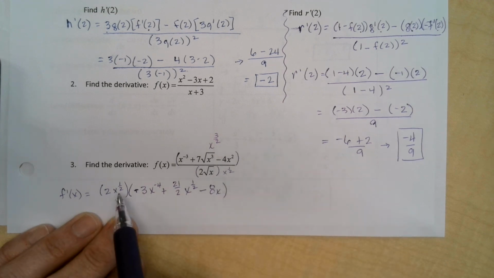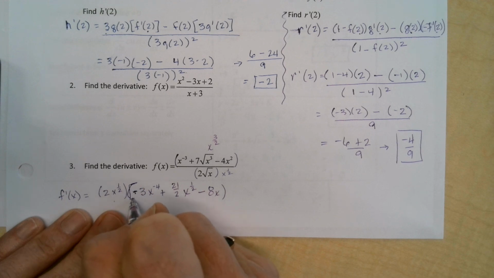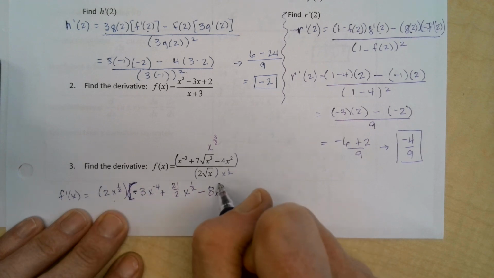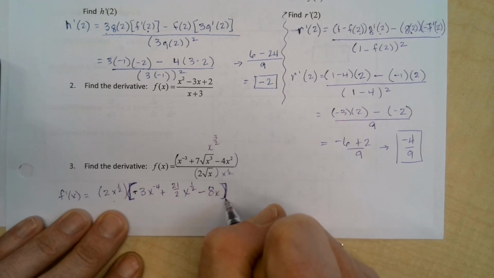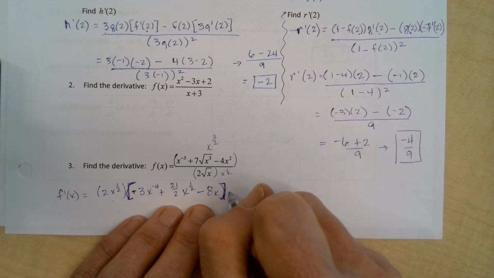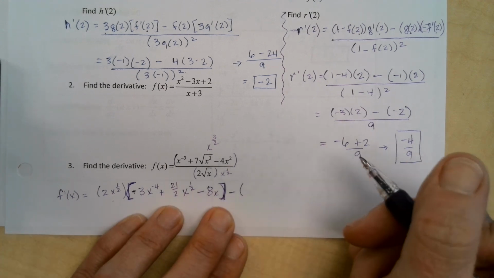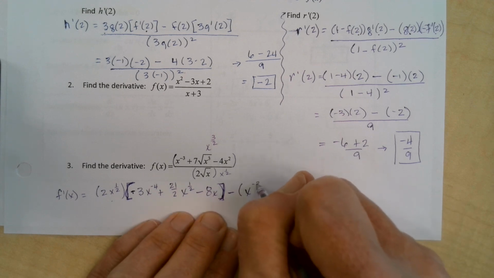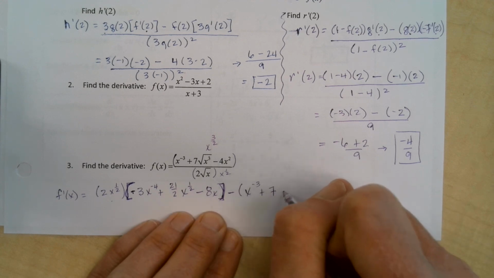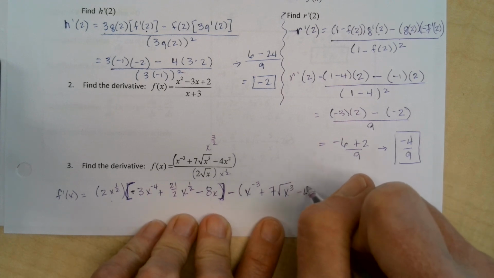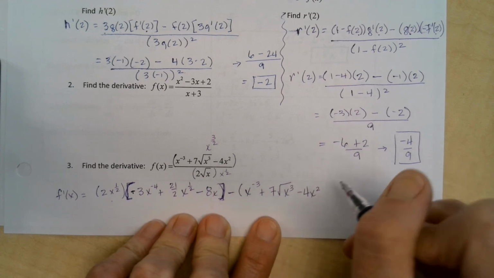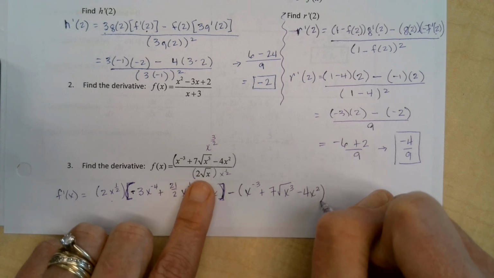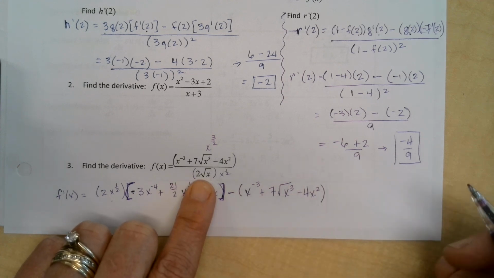So here's our low, and here's our d high. So we'll put that inside of our boxes. Low d high minus, and then just the high. So we'll say x to the negative 3 plus 7 square root x cubed minus 4x squared. That's my high. Now I need the derivative of my low.